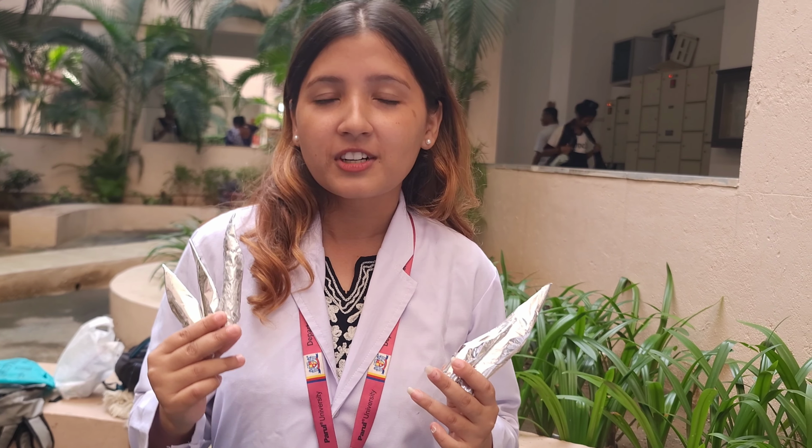Here are the different sizes of blades of the laryngoscope, which range from 0 to 4. Size 0 is for infants, 1 is for young children, 2 is for adults, 3 is for obese patients, and 4 is for those who have difficult airway scenarios.